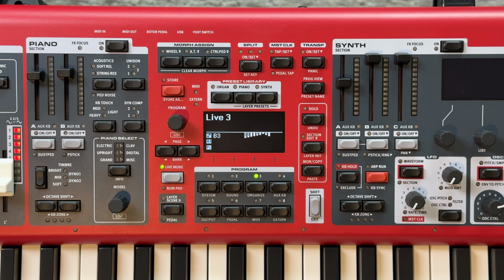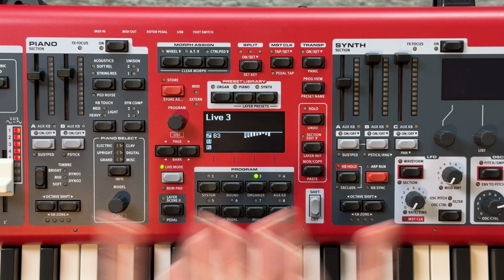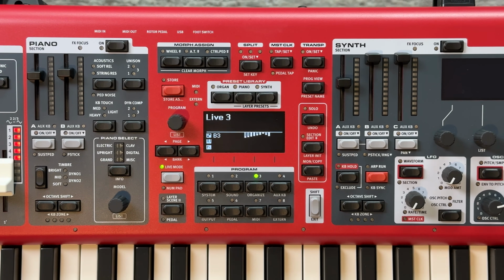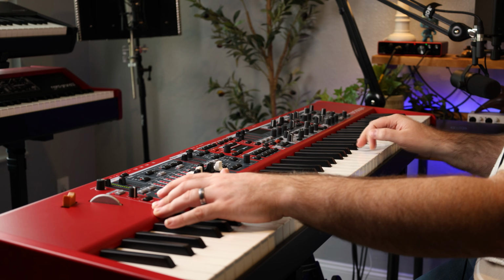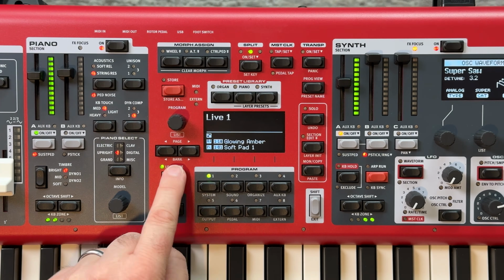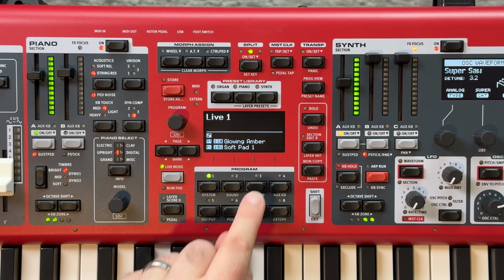Now, on the flip side, live mode, at the core, it's the same thing. It's a saved instance of everything we see here on the panels. But the difference is every change we make is instantly saved to that live program. So I'm on live program 3, and I have a B3 organ here. I turned the Leslie from slow to fast, and if I move away or go to a regular program, come back into that live program number 3, it's exactly the way I left it. It saved that fast rotary speed.